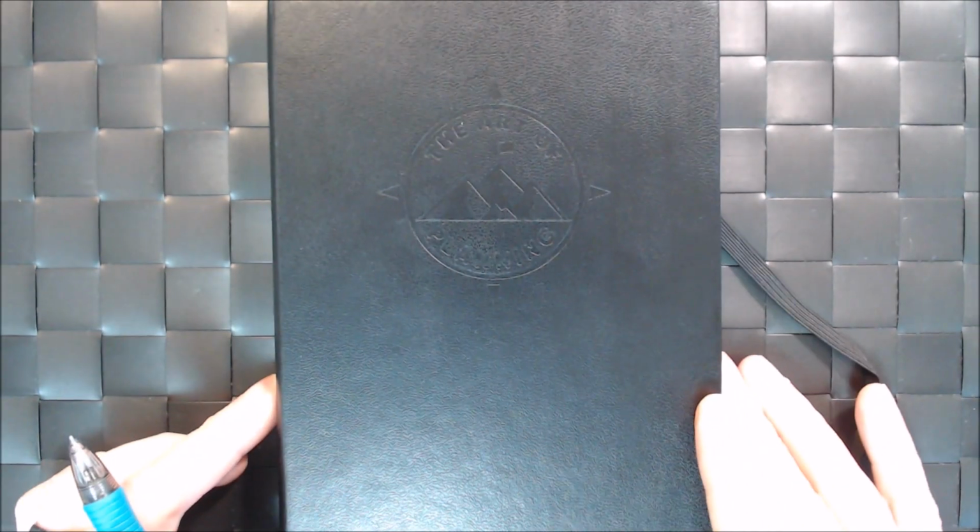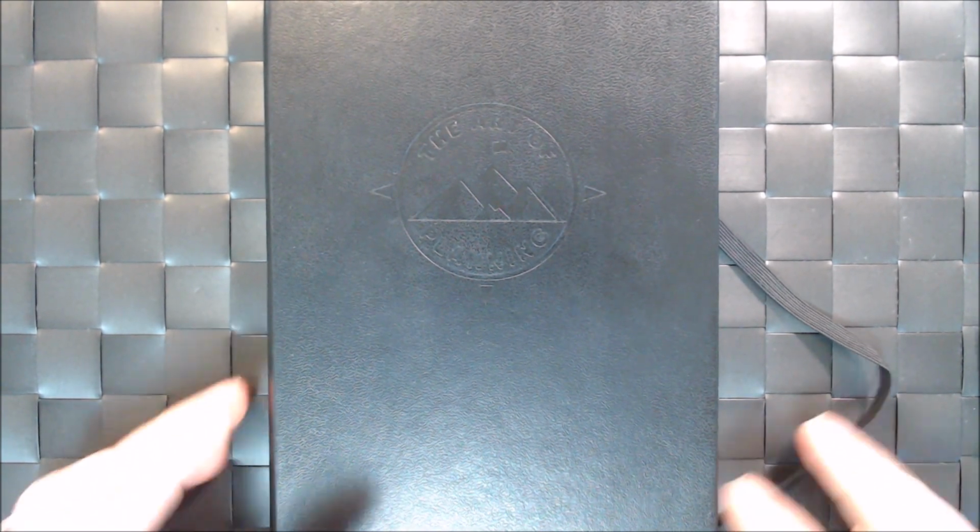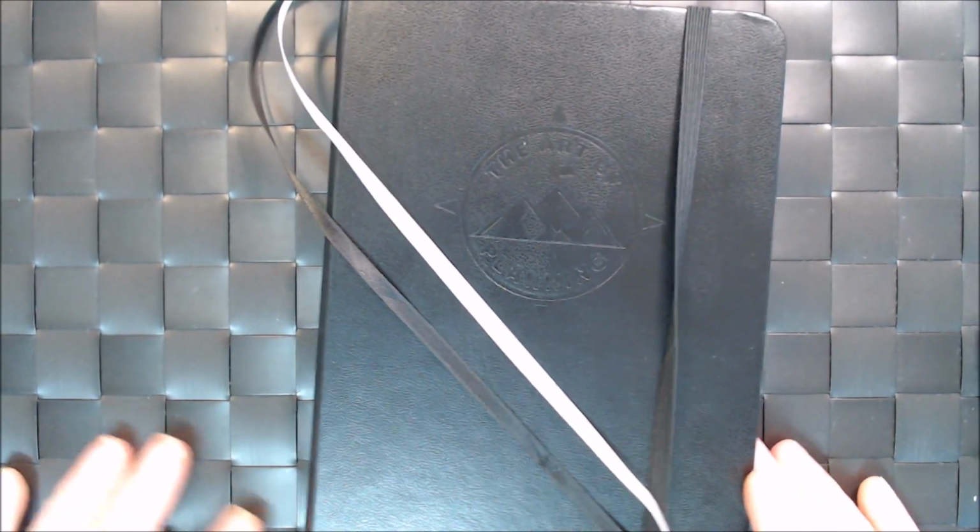So I hope this has been useful for you. Sorry it wasn't pretty. If you can find colored pencils that erase easily, by all means use those. I've not been lucky finding those myself. And if you do, then reach out to me and let me know what you use.